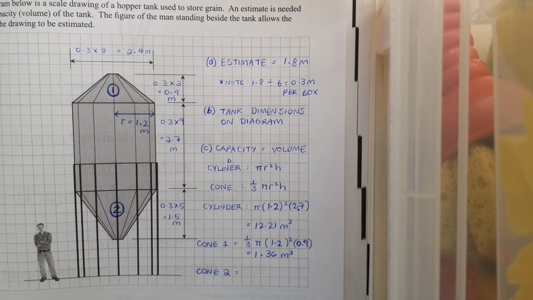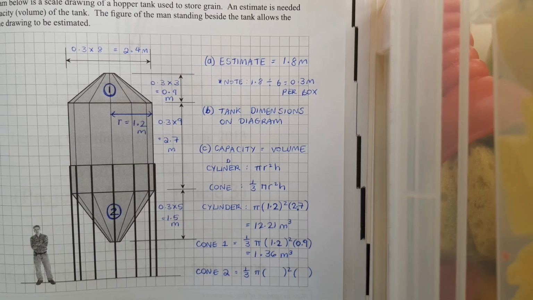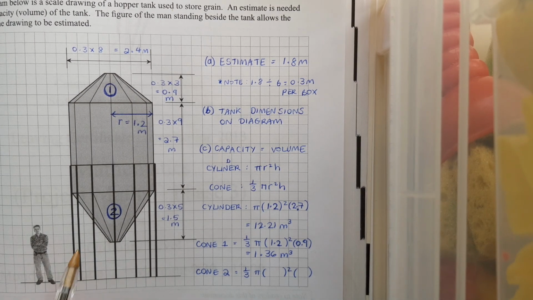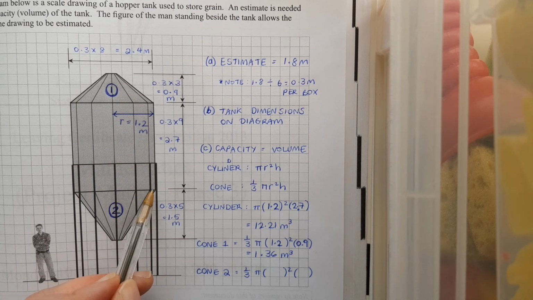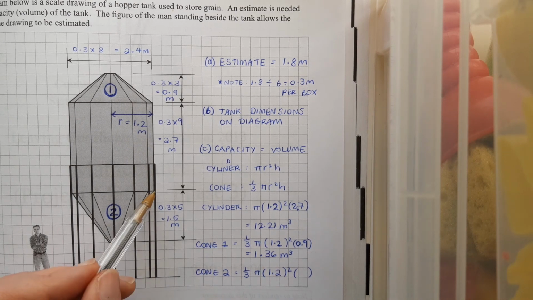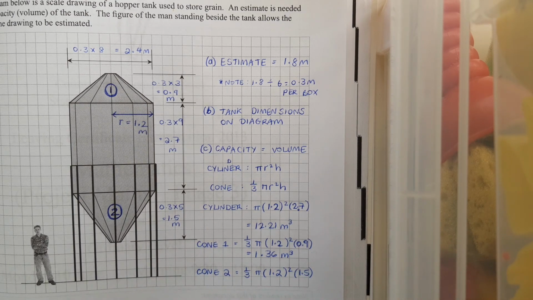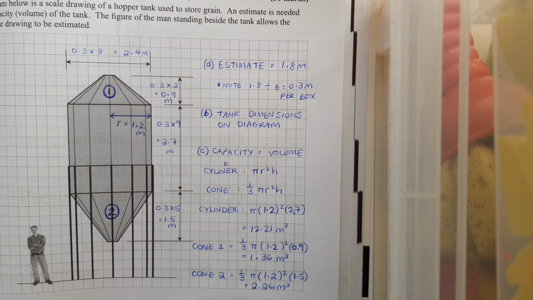On I go to cone 2, which is this one down here at the bottom. Again, I'll write out the formula with spaces for the values. I can see again that the radius of cone 2 must be the same as the cylinder because it fits onto it perfectly. So 1.2 can go in there. This time the estimate for the height was 1.5. And again, calculator time, and that cone's volume comes out as 2.26 meters cubed.